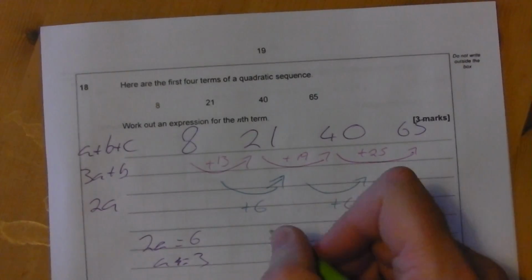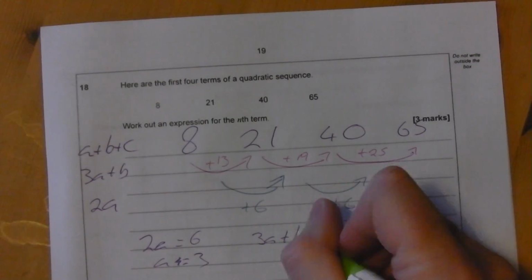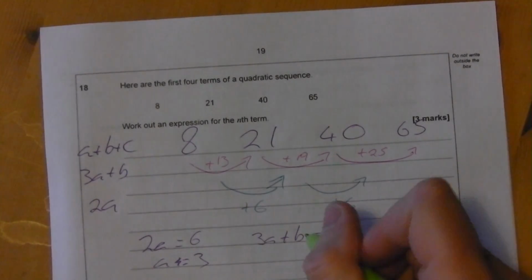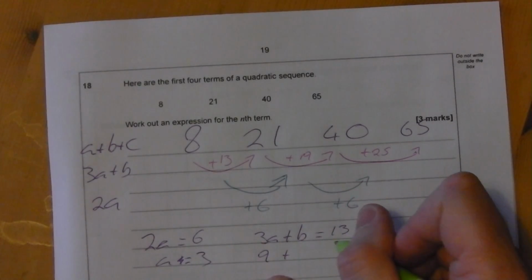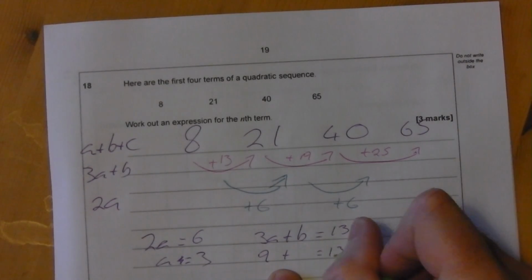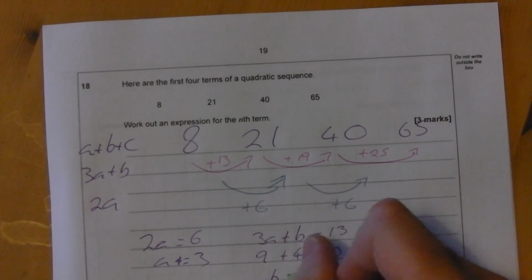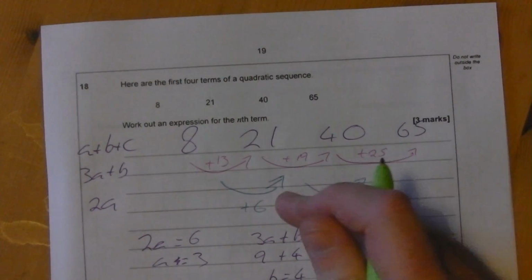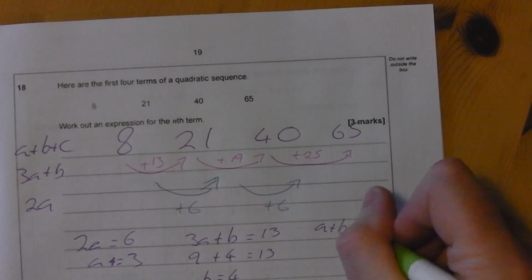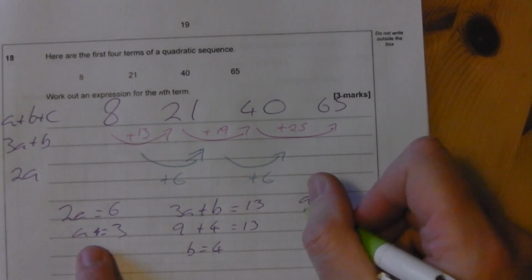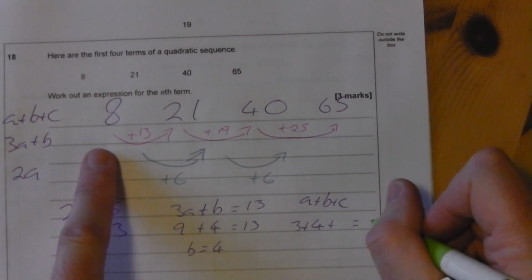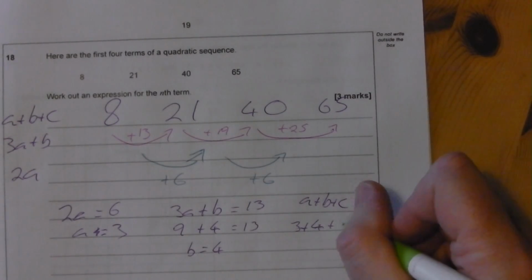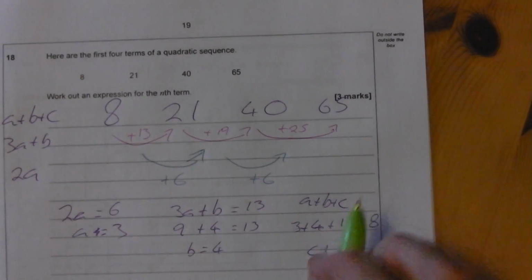So now the next one, if we say that 3A plus B equals 13, so 3 times 3 is 9, plus what we're going to add to that to get to 13, and that's going to be 4. So B equals 4. And then on our last one, we've now got A plus B plus C. So we've now got 3 plus 4 plus something will equal 8. And 3 plus 4 gives us 7, so C must equal 1.